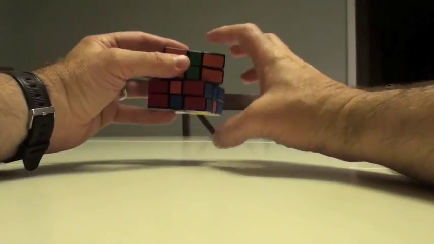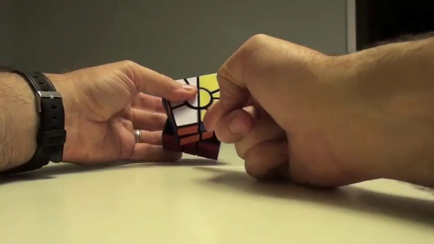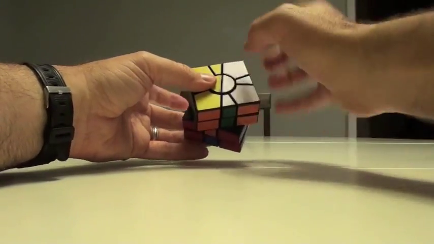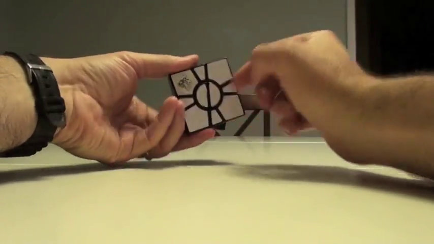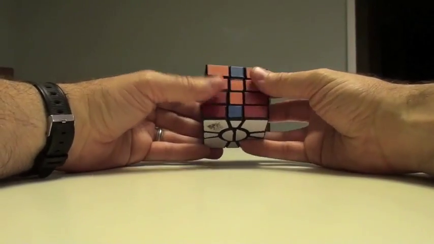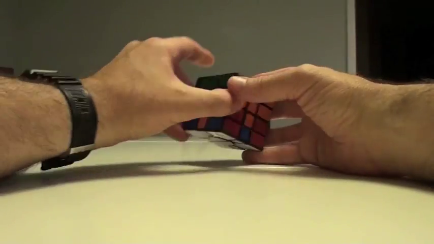Okay, and I'm going to split it over here actually. As you can see, I'm splitting it down the yellow side, splitting this down the white side, and bang, look what I did. I got it all back, got it all back. So now all I have to do is once again do my edges over here.